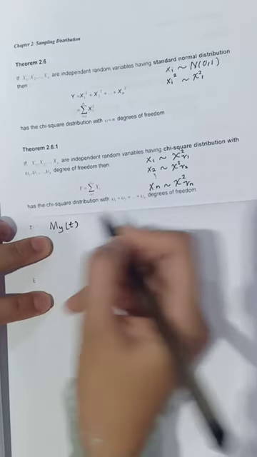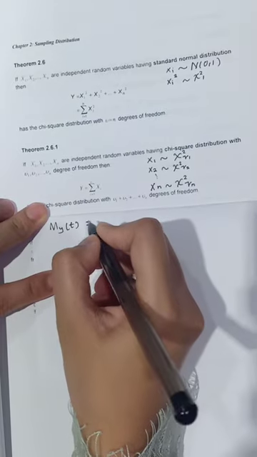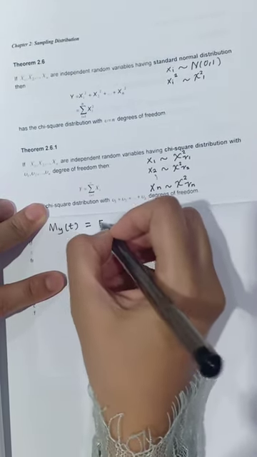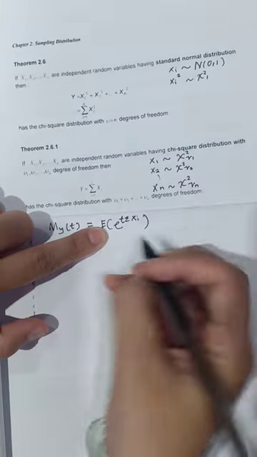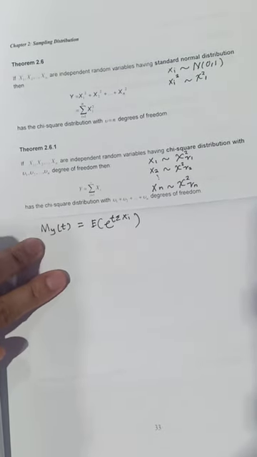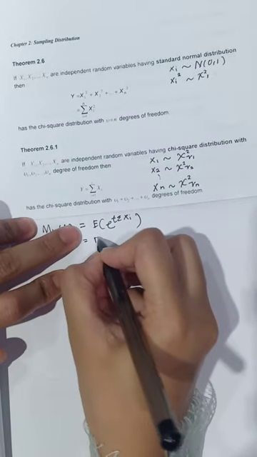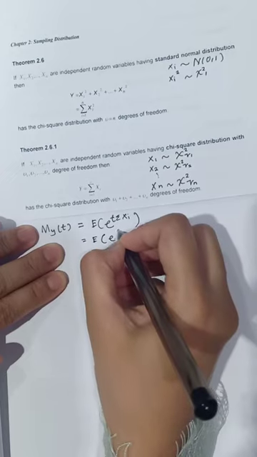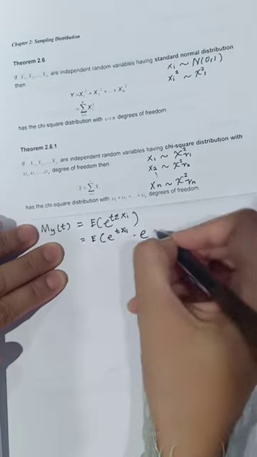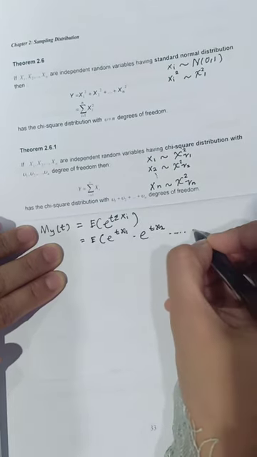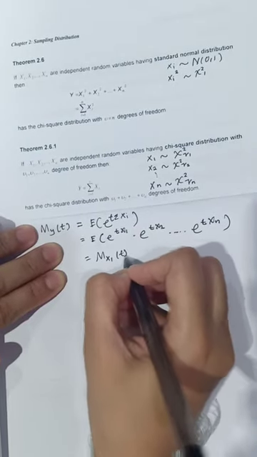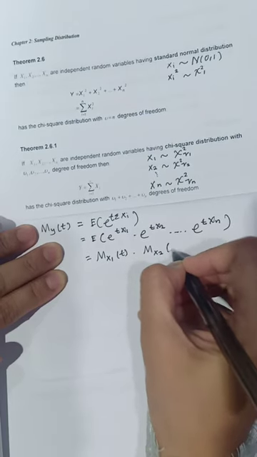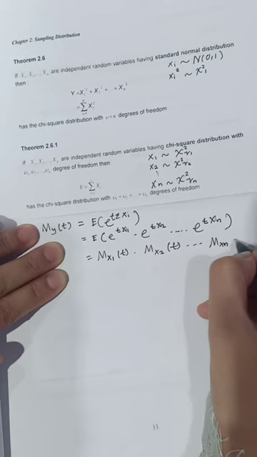Okay, we start by using the MGF technique. So we start with M of Y at t, which is the expected value of e to the power tY. Y is the summation of Xi, sorry, it should be t here. So it will be the expected value of e to the tX1 multiplied by e to the tX2, up to e to the tXn. We can also write it as MX1(t), MX2(t) up to MXn(t).